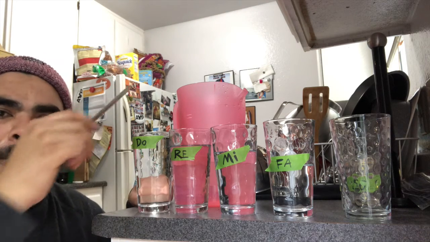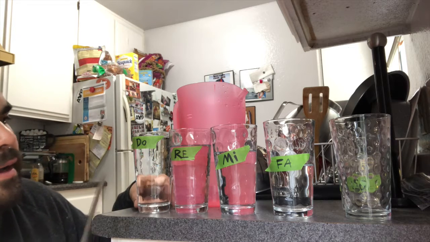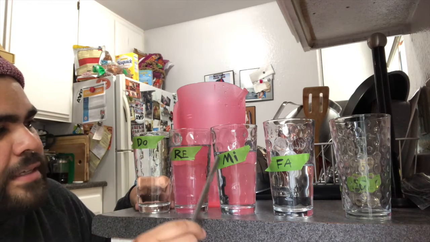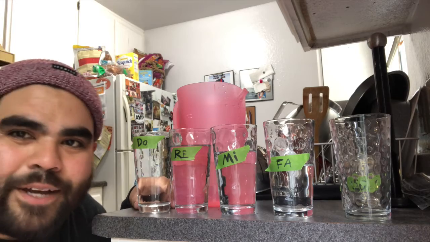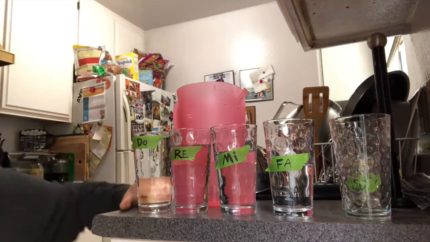So here we are. Go ahead, try to fill up some water, and just keep about an inch difference, and keep going down the steps. Good luck.